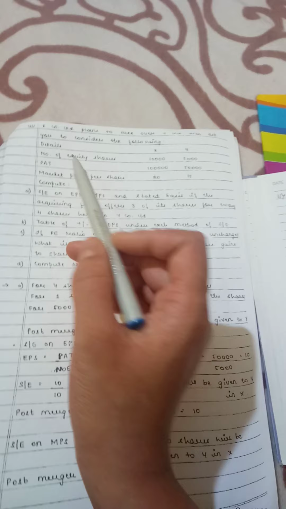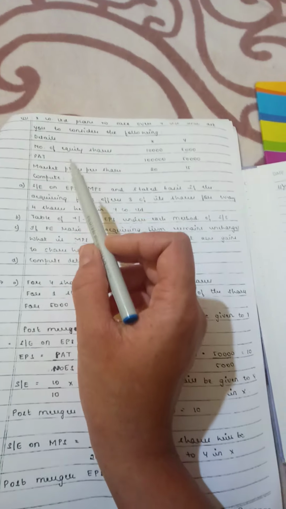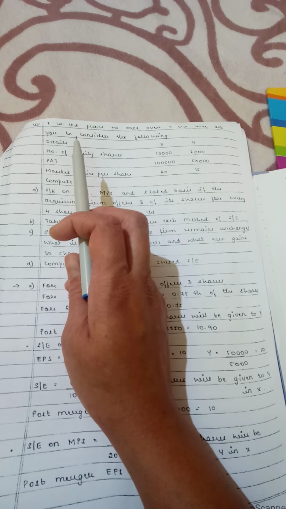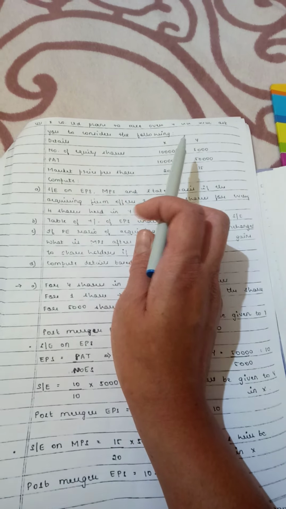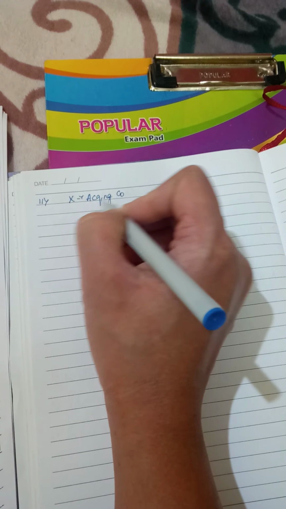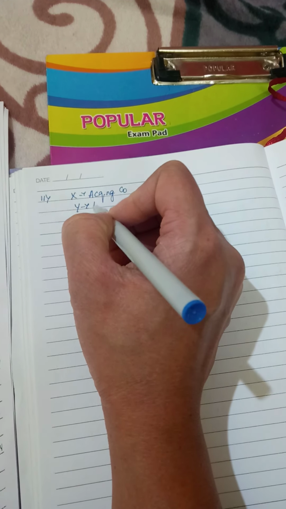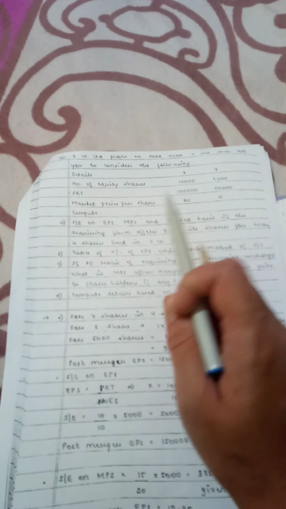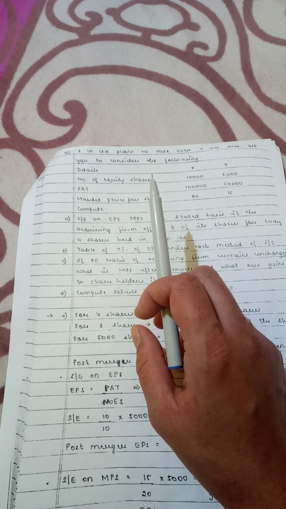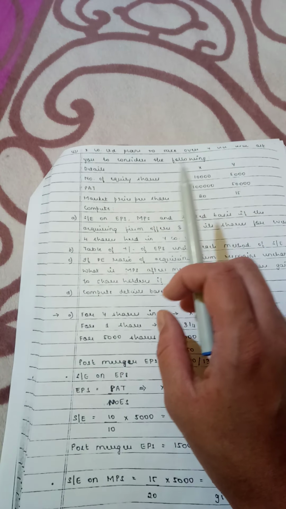Girls, this is the last but one problem in mergers and acquisitions, where the problem goes like this. X Limited plans to take over Y Limited. So here X is the acquiring company and Y is the target company, which is getting absorbed in X company in future. Consider the following, where details of X and Y are as follows.